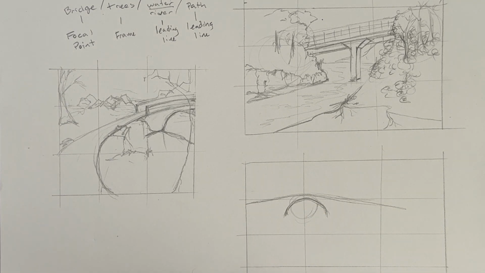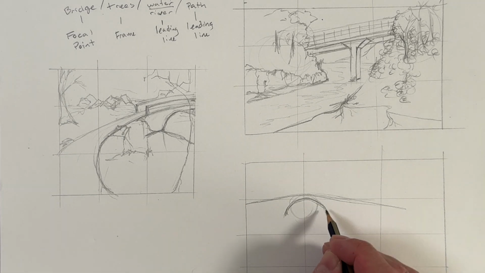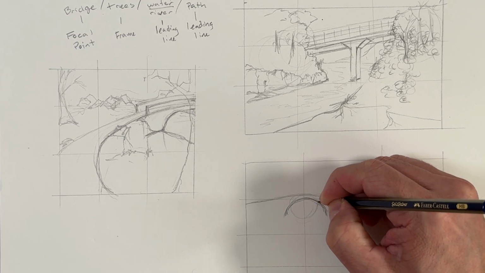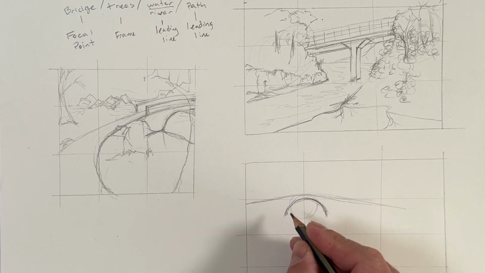I like that half circle look. It's interesting, and when it comes to landscaping, having such an obvious shape.